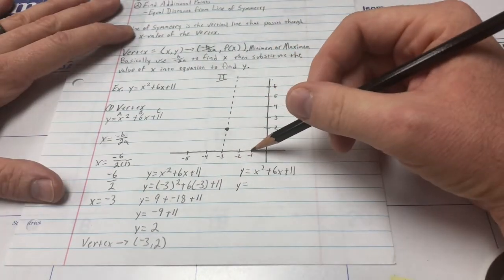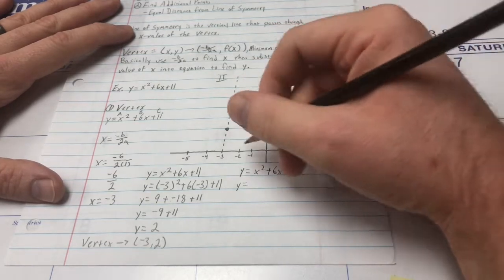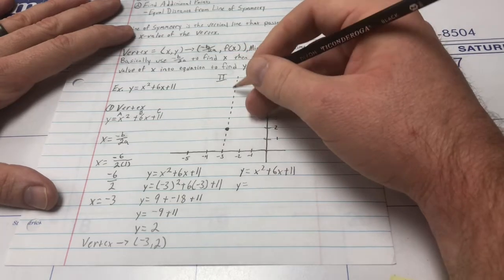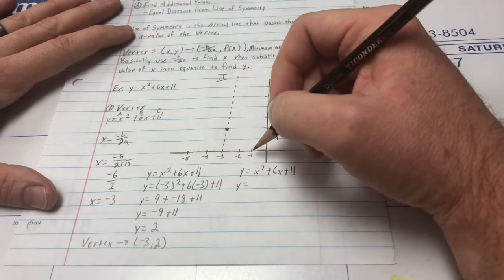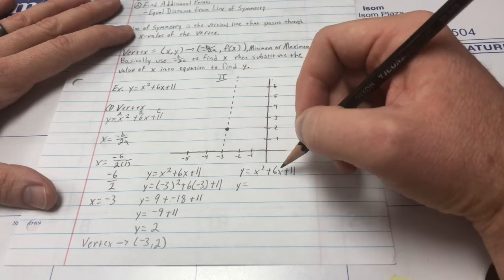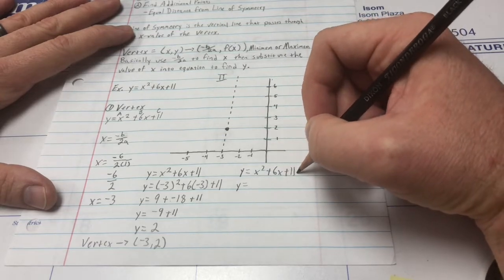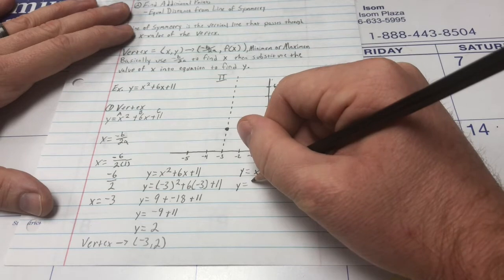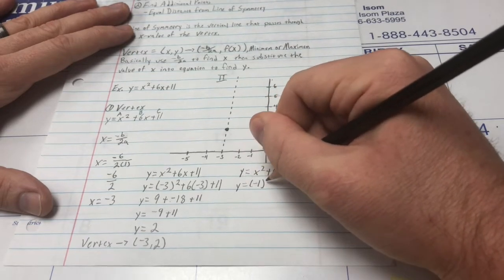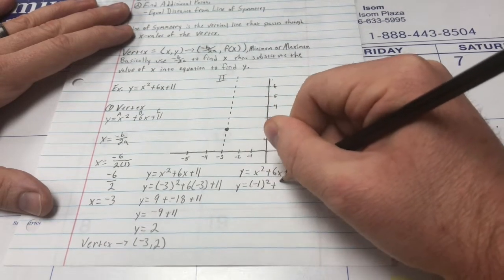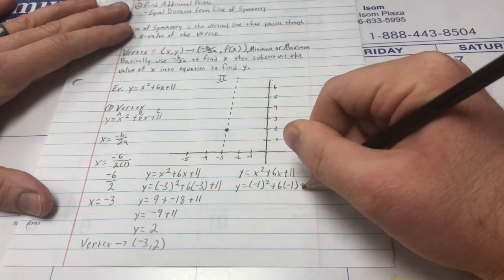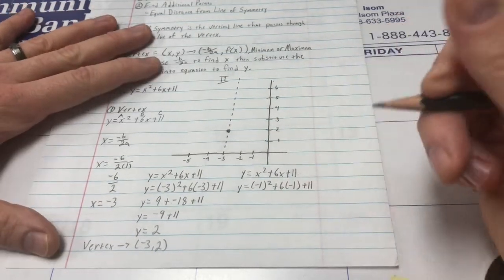To get your additional points, you have to select an x value. This will be the same distance on each side of the line of symmetry. I'm going to pick negative 1. I'm going to substitute that into my equation that I started with. And then I'm going to get negative 1 squared plus 6 times negative 1 plus 11.